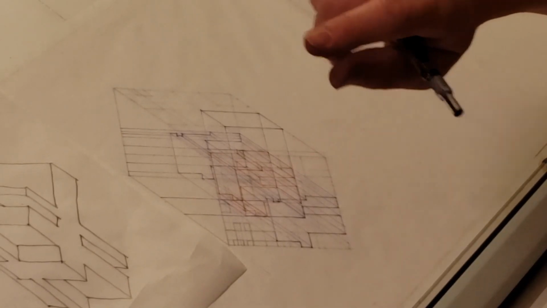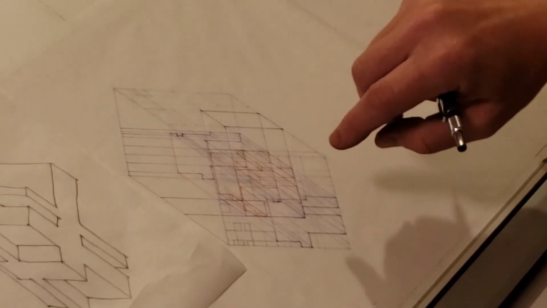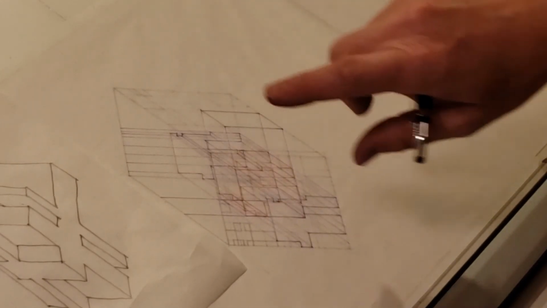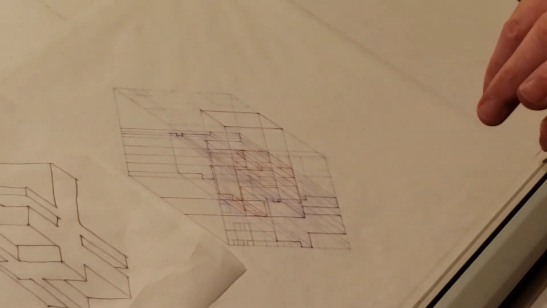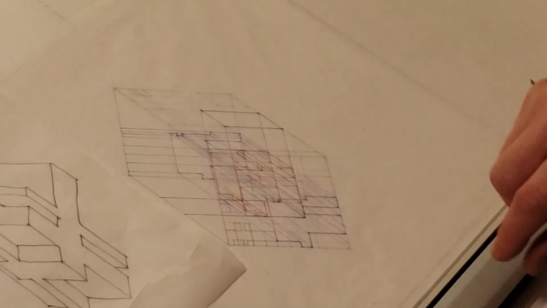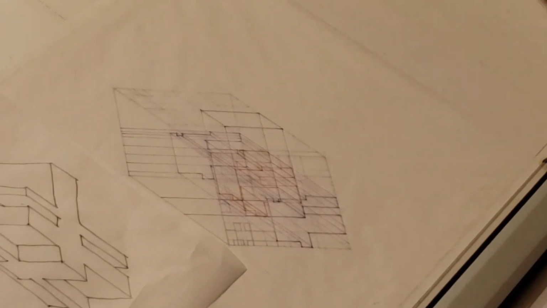So I will post onto our shared folder images of these constructions so you can take a look at them in more detail and see if you can figure them out. Okay, thank you.